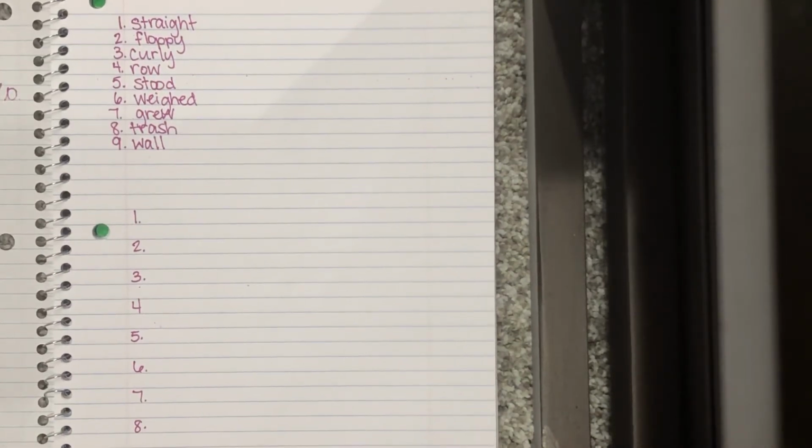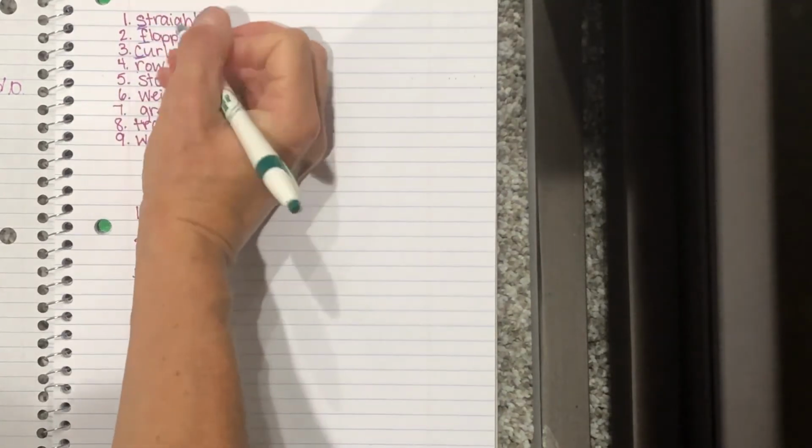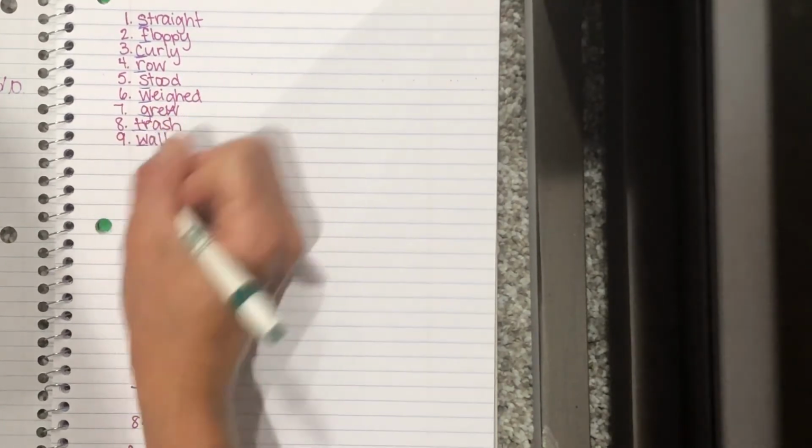So if you were going to write these words in ABC order, which word would come first? Straight, floppy, curly, row, stood, weighed, grew, trash, or wall. I have an S, F, C, R, S, W, G, T, W.